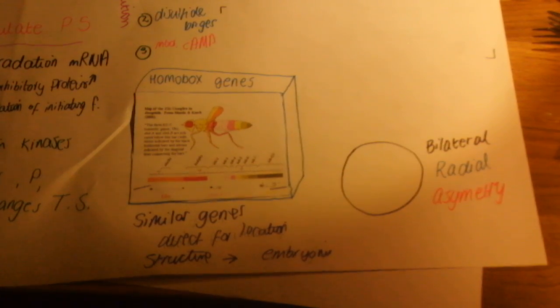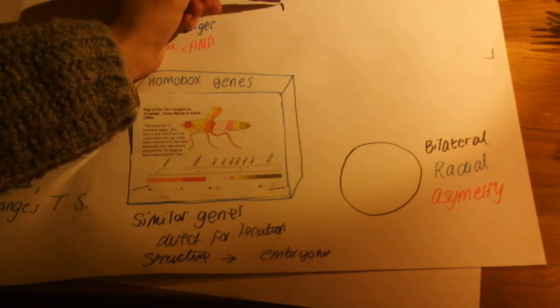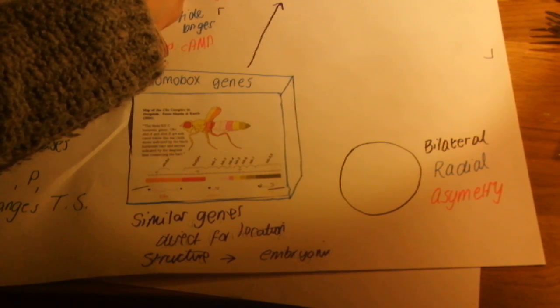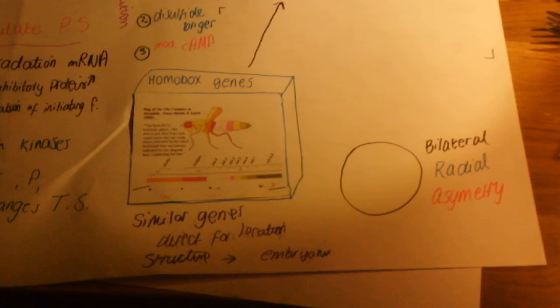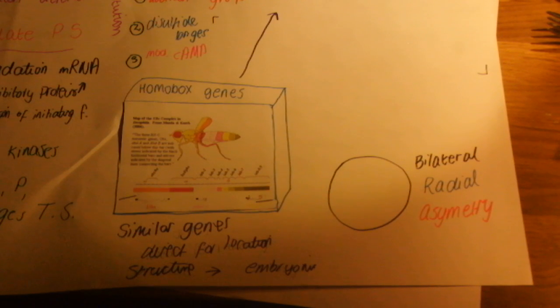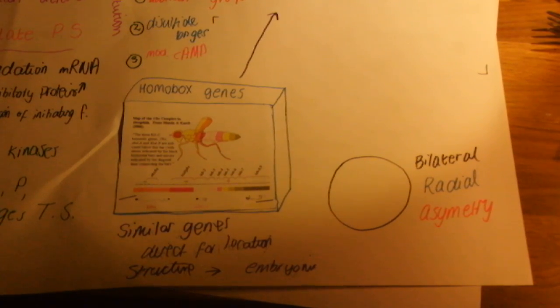Homeobox genes, or cell adhesion molecules, which you remember from before, CAMs. CAMs are cell adhesion molecules. The position of the cell in a multicellular organism is influenced by the contact of these CAMs with other cells and the extracellular matrix. It sounds confusing, but basically the position of the cell in the organism is influenced by the other cells and the extracellular matrix.